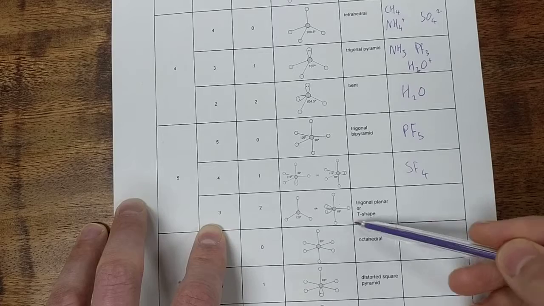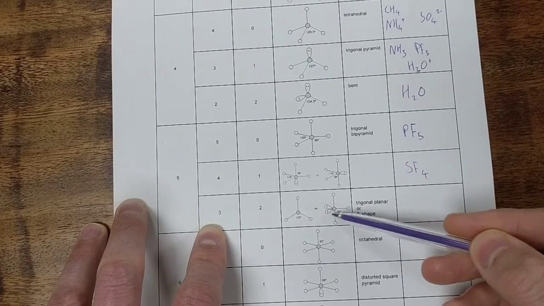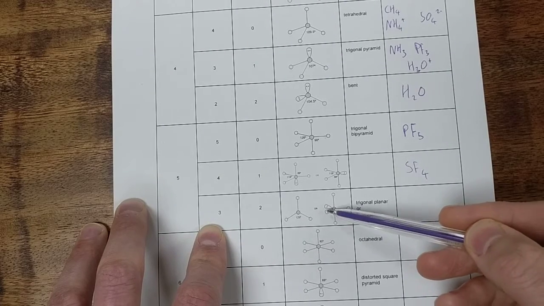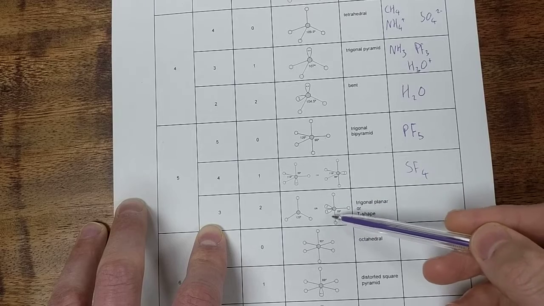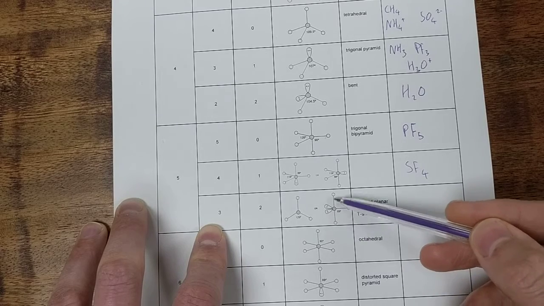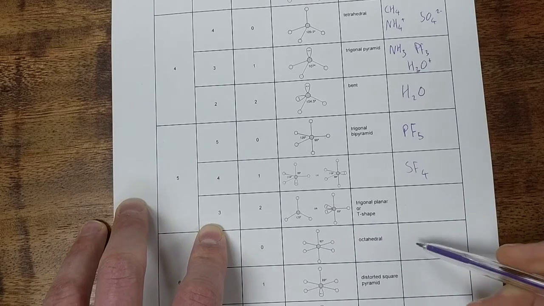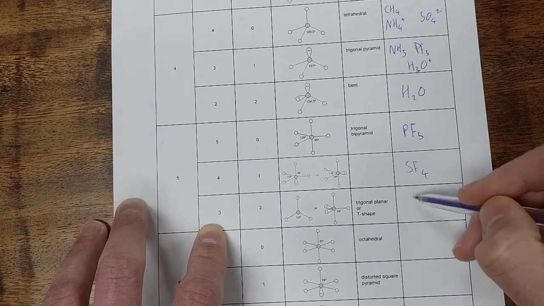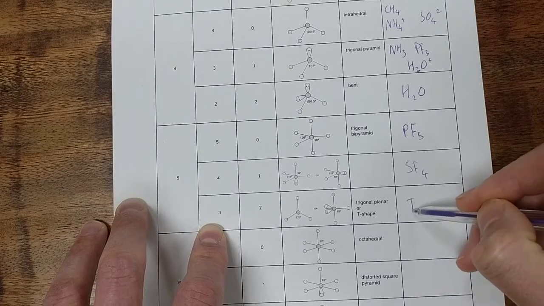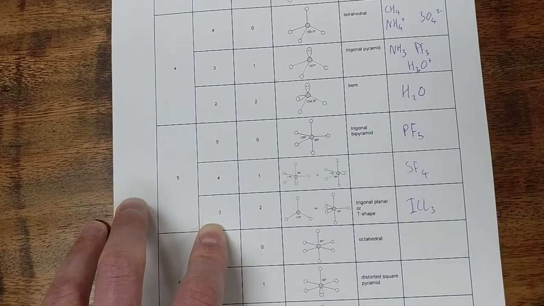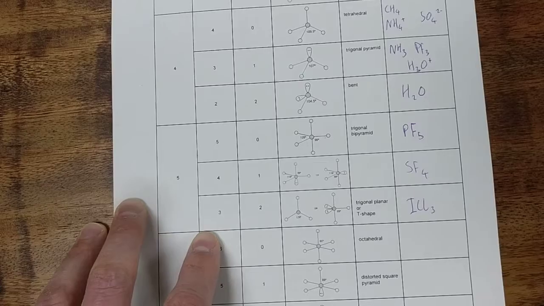However, if those lone pairs are in the equatorial zone around the equator ones here rather than the up and down ones, they have an extra repulsive effect on all 3 of these and reduce the bond angle there to 89 degrees down from 90. So an example here might be ICl3, so iodine trichloride there.